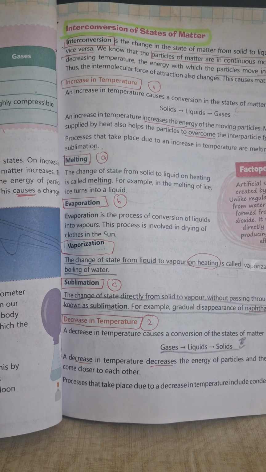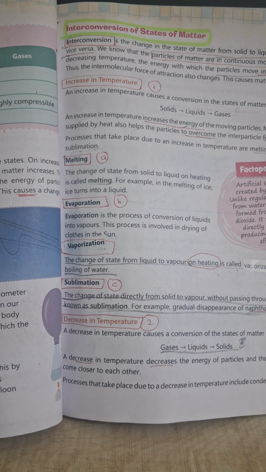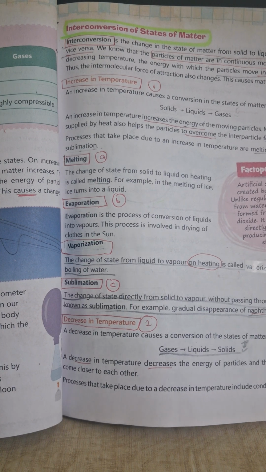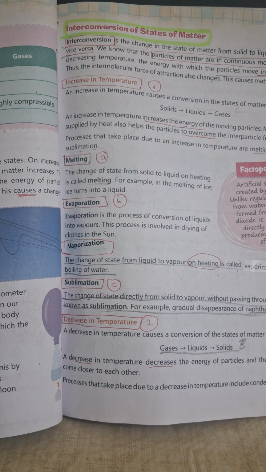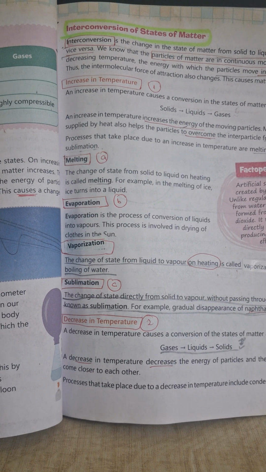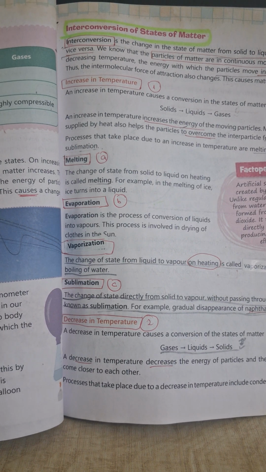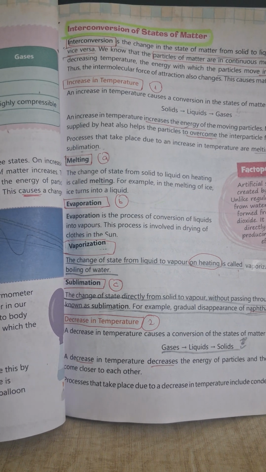Like, due to sunlight, you put clothes out and they dry up. Where does the water go? The water gets converted to water vapor and goes into the atmosphere. So this process is called evaporation. Now, this happens during normal days when the sunlight is there, right? This is called evaporation. Now, what is vaporization?